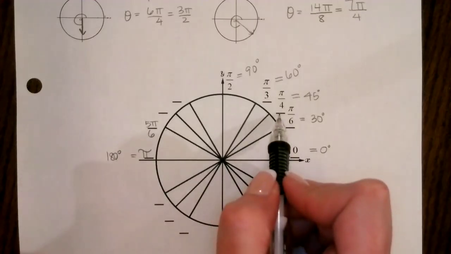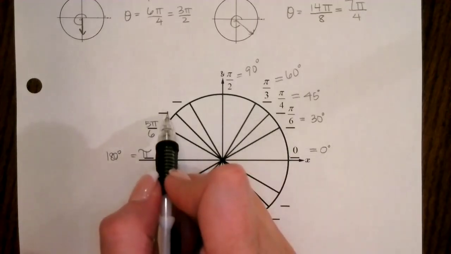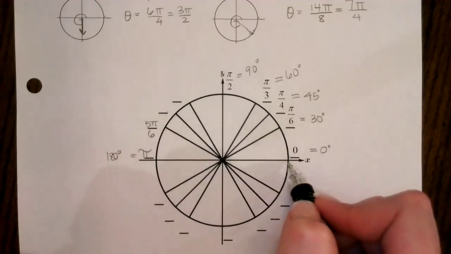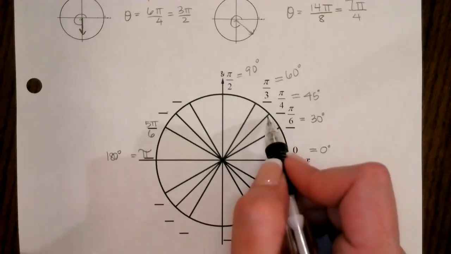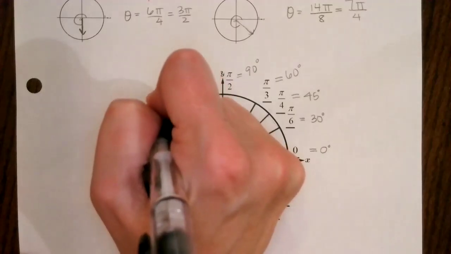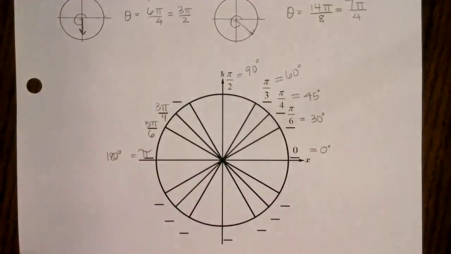All right, so here we have the pi over 4, and so that's going to be this one that has the symmetry. These two are going to be corresponding to each other. We broke that up into 4 parts. So we've got 1 part, 2 parts, 3 parts, and 4. So this is going to be 3 pi over 4, or 3/4 pi.